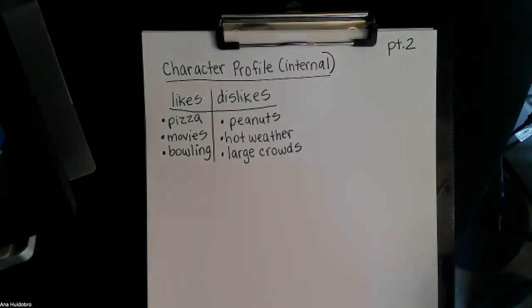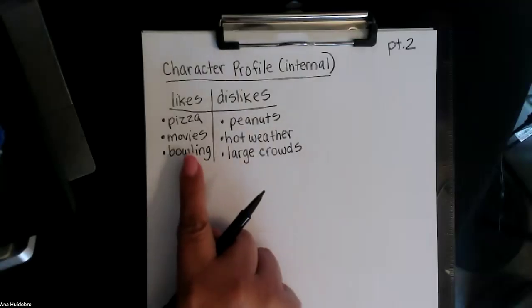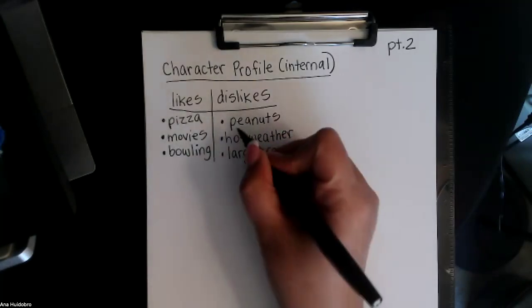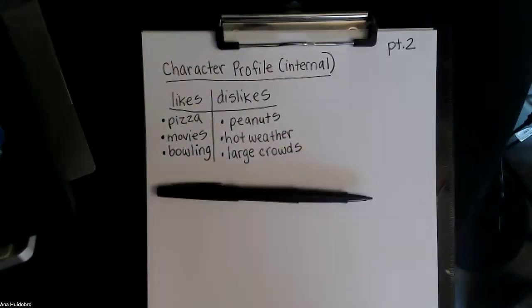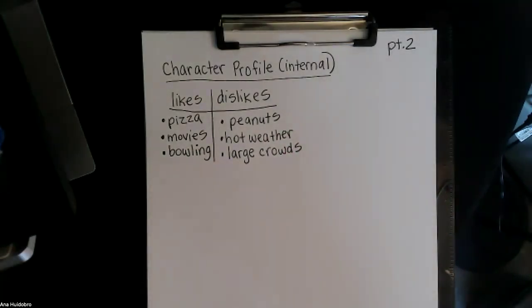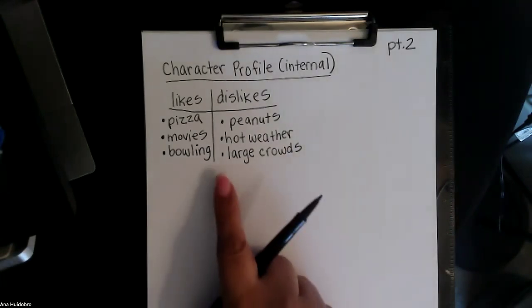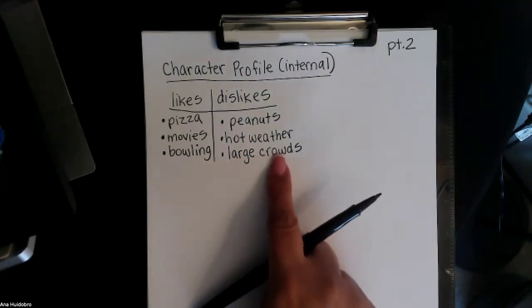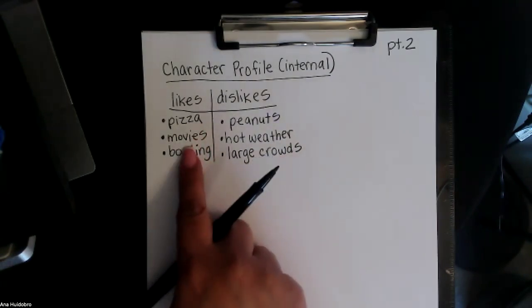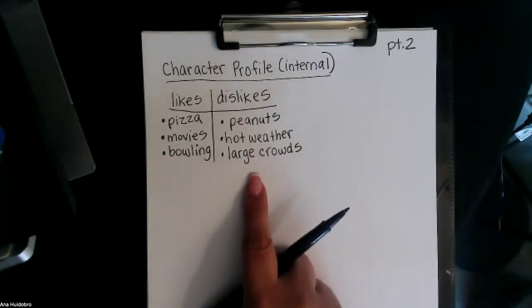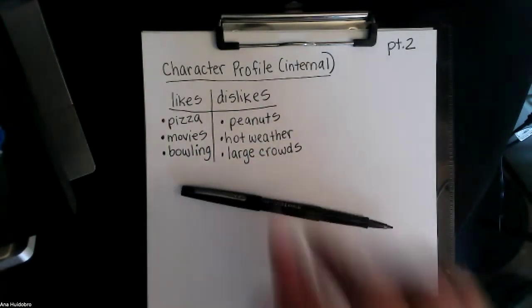Would you please think about your character, create a chart that says likes and dislikes, and write them down? You could use bullets here like I did. Go ahead. Excellent. If you are in a classroom setting or on a Zoom setting, I would love for some of you to share. For example, I would say: my character is George McTrunk and he likes pizza, movies, and bowling. George McTrunk dislikes peanuts, hot weather, and large crowds. Go ahead and do that, please.